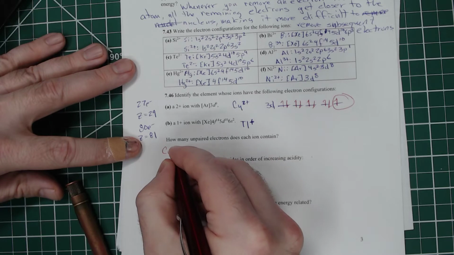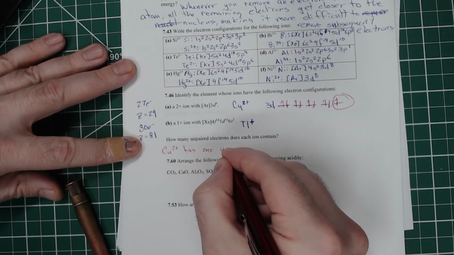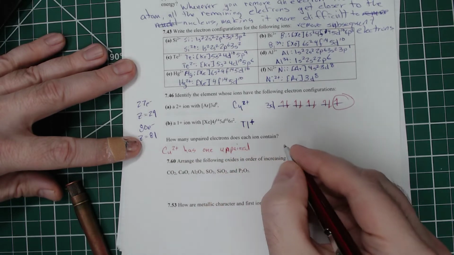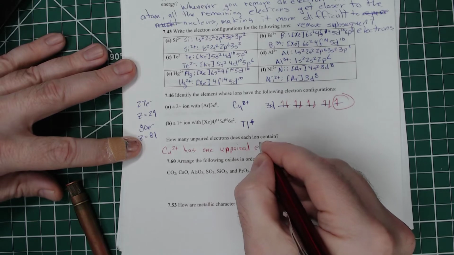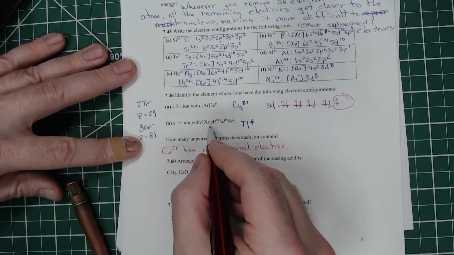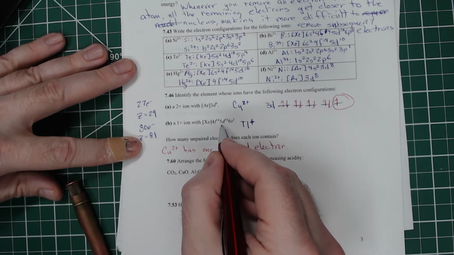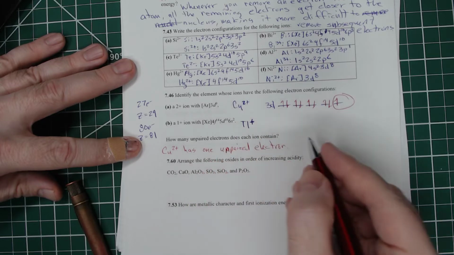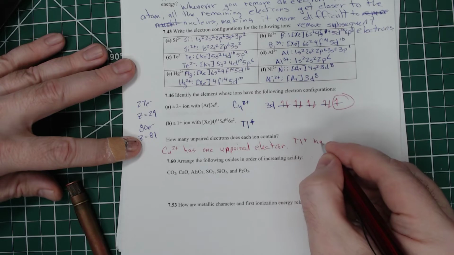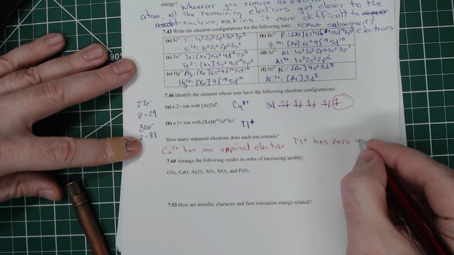So copper 2 plus has 1 unpaired electron. And then for thallium 1 plus, if we look, the 4f14, that's full. 5d10, that's full. 6s2, that's full. So thallium plus 1 has 0 unpaired electrons.